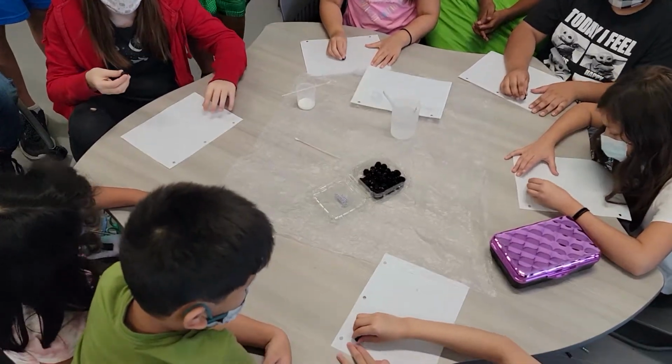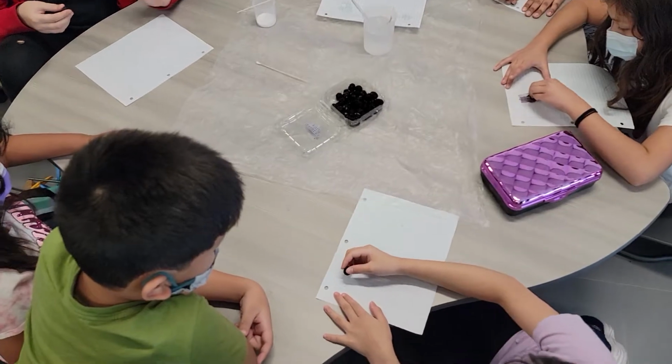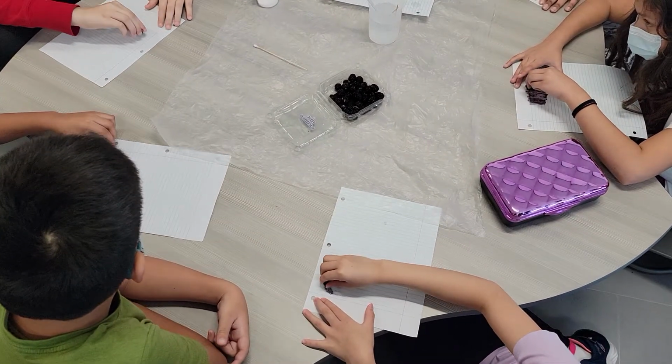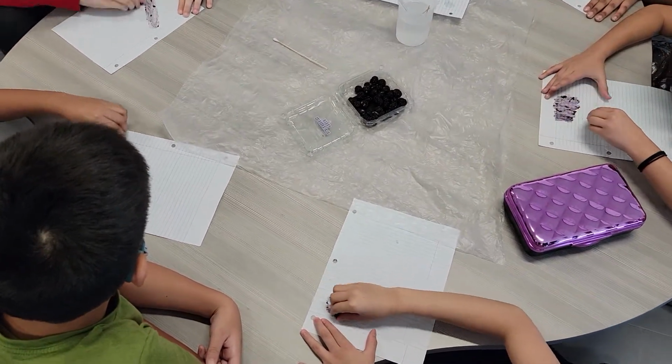Now we are visiting the next group as they get ready to have their chemical reaction occur on their paper.